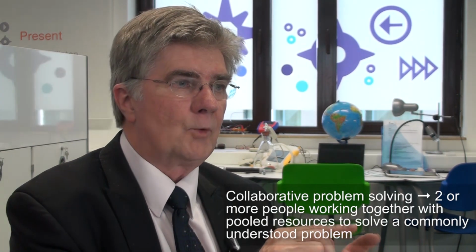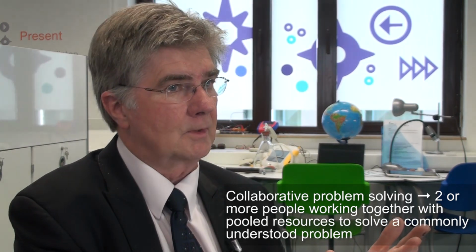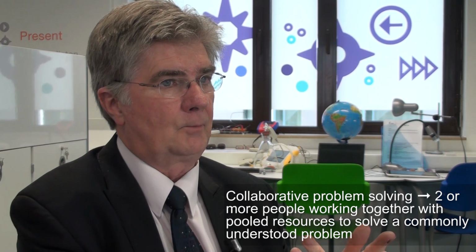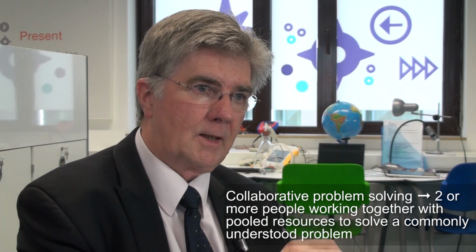Well, we could give a fairly formal definition of collaborative problem solving. We'd say, look, it's got to be two or more people interacting, working together to solve a problem for which they have a common understanding. And if we can develop that common understanding of what the problem is and what the steps are, what the resources are, then we have two or more people working with pooled resources in order to develop an understanding of a problem, set goals, and to come to an agreement about a solution.